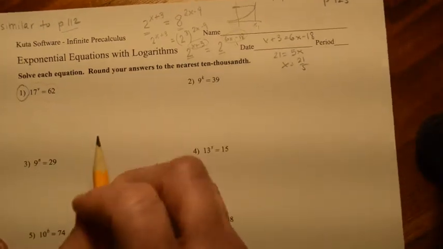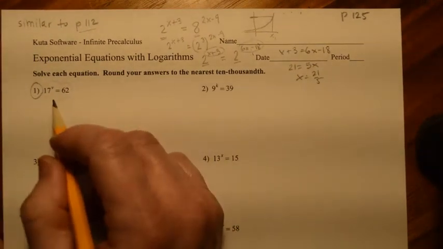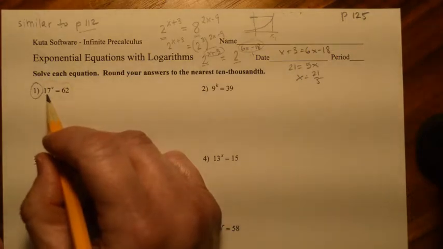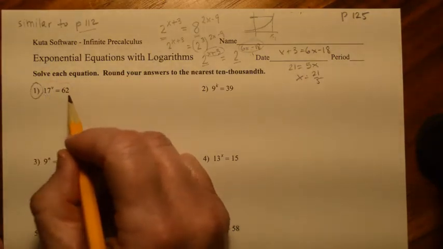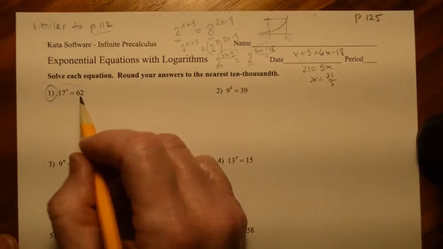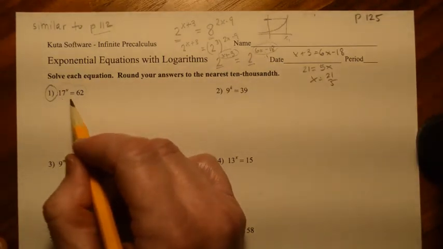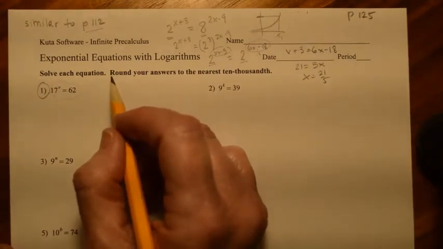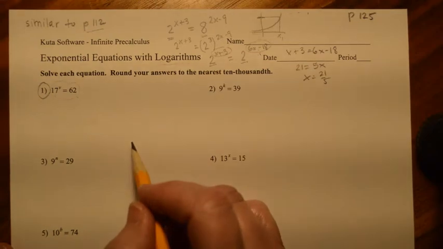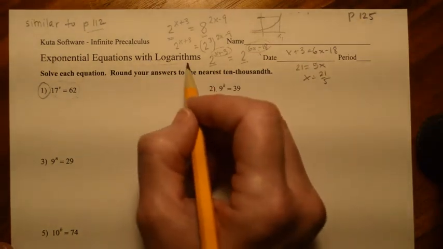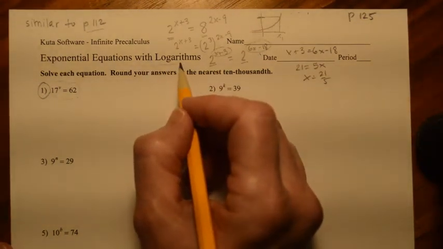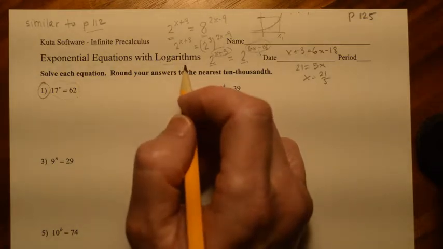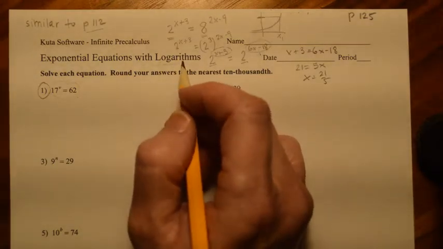But as you look at the problems on this page, you'll notice very quickly that there is no way that we can get this base and this base down to the same value. There is no power of 17 that equals 62. And so we're going to have to use our calculators for these, and we're going to have to use logs. The reason we're going to use logs is because we just discovered a change of base formula, or we just practiced with a change of base formula that's going to help us solve it using logs.